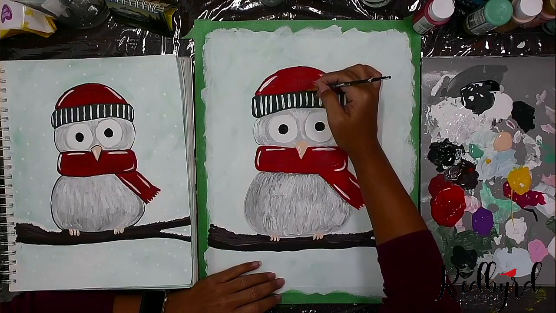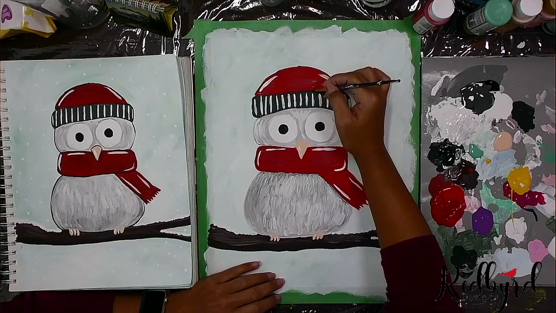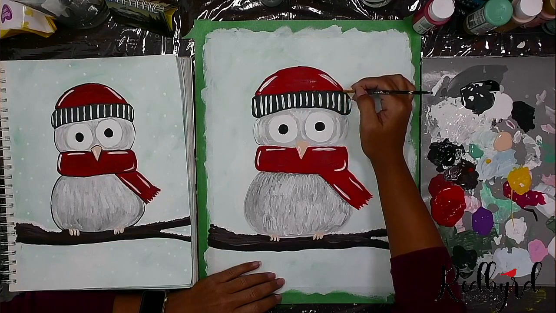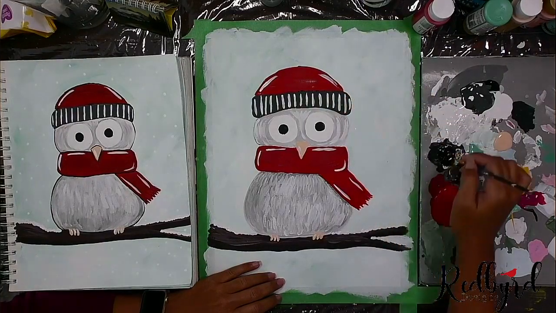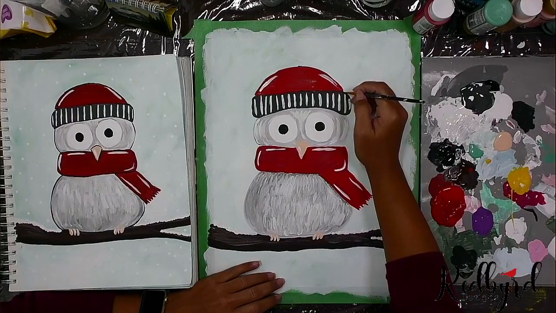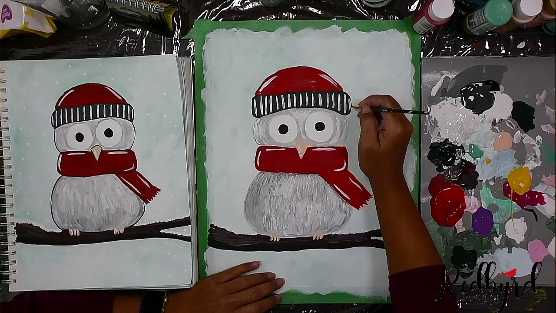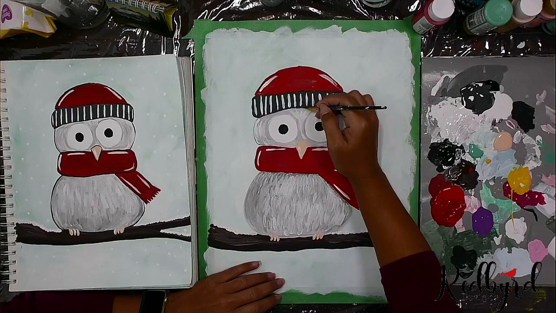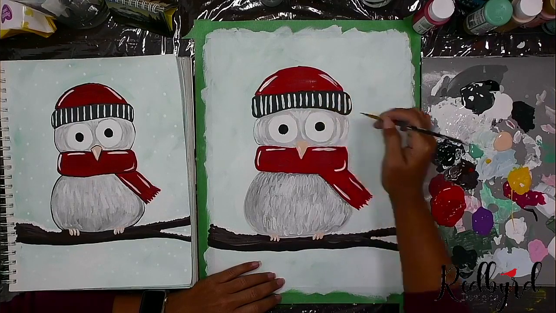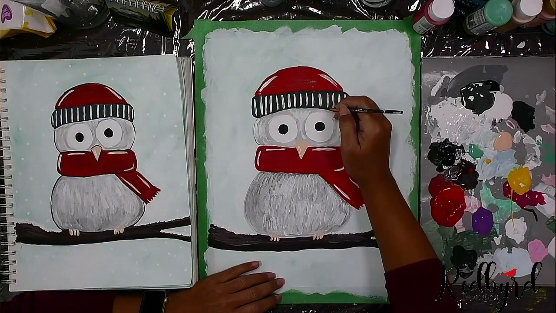And then also to be able to set your hand down is also helpful, because our hands get heavy and then we're not able to apply a light pressure, and then we're going to end up having a thicker line than we want.